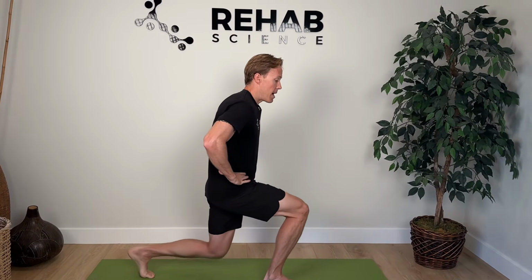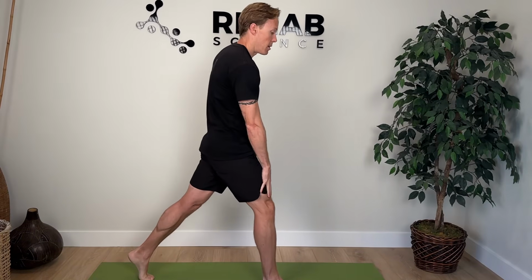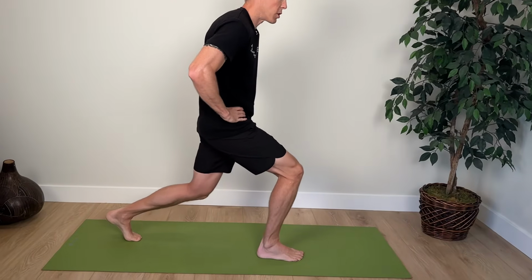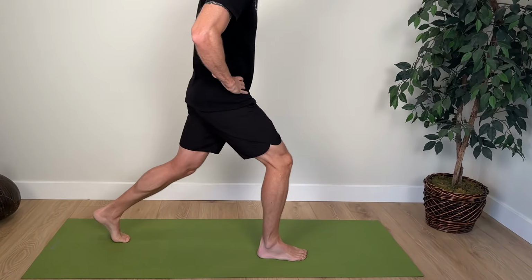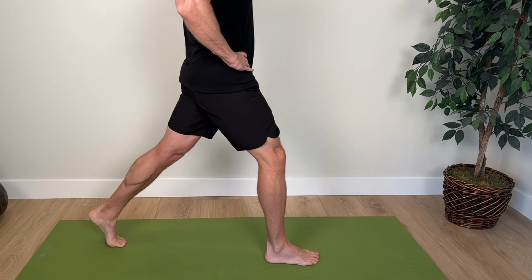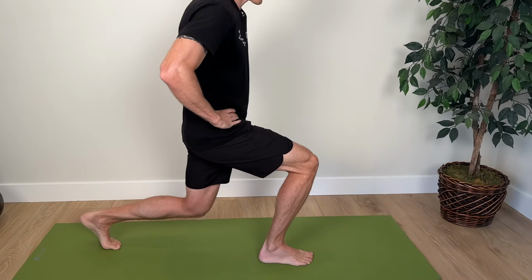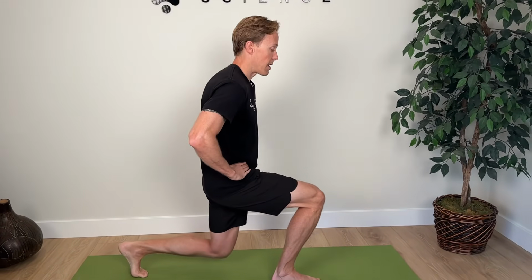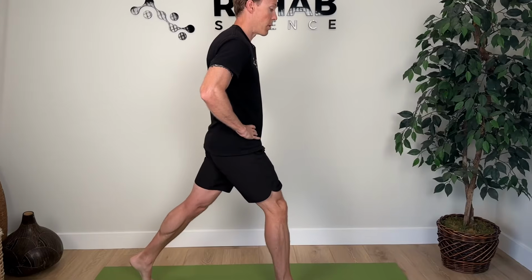Now, if your knee is painful, that front knee, you might be able to only go through partial range of motion. So maybe just go into there and back up. Just go through the range of motion that you currently have available. Don't push past mild pain. Just go to that point, and as things kind of calm down, you'll be able to go through a deeper and deeper range of motion.